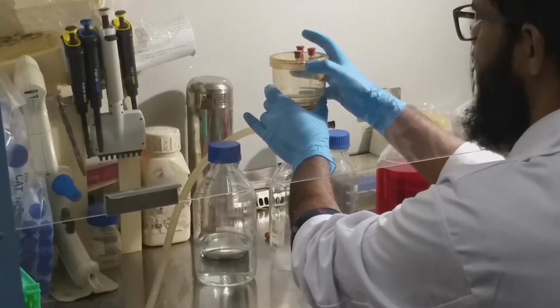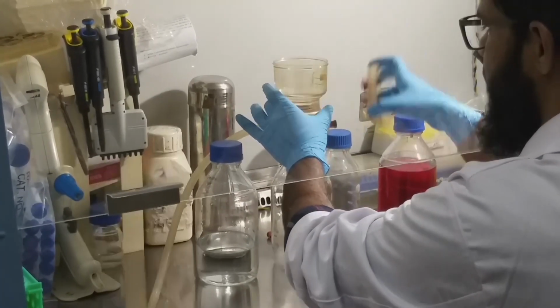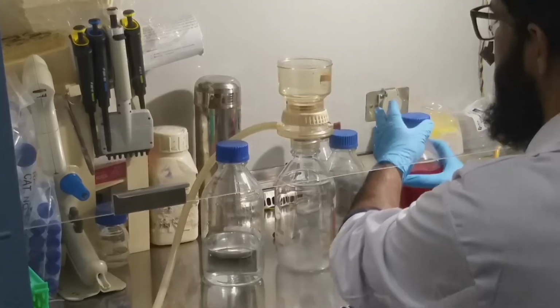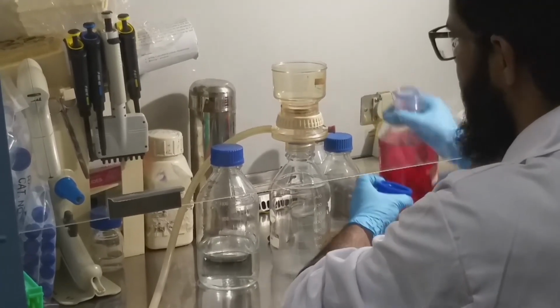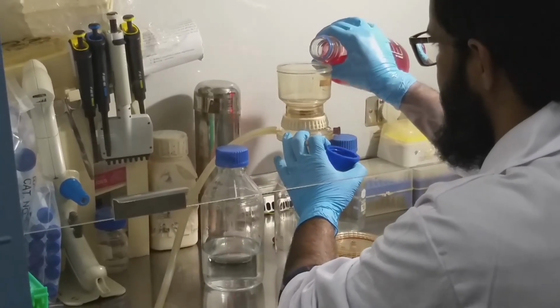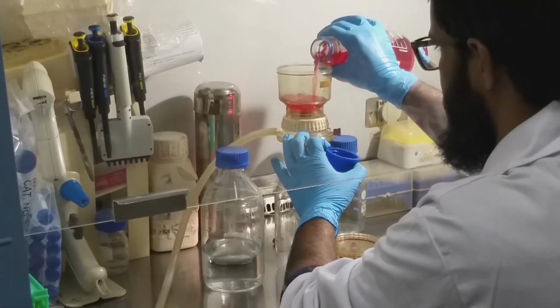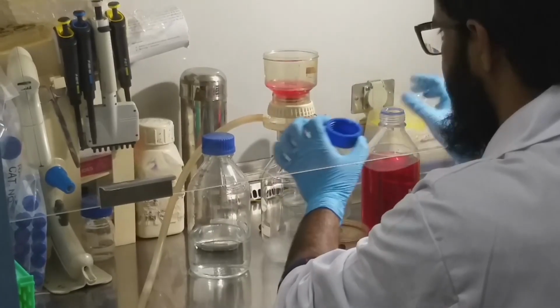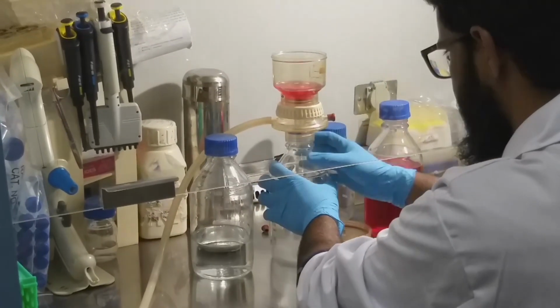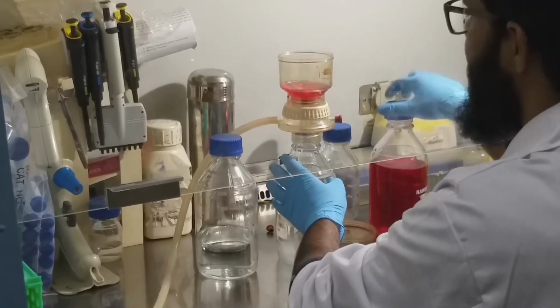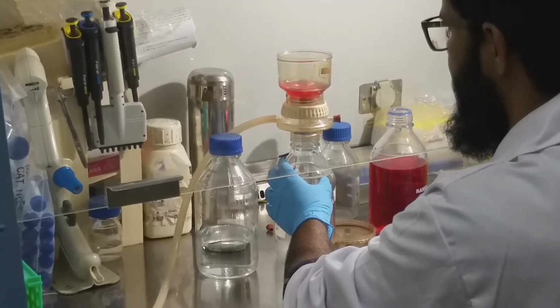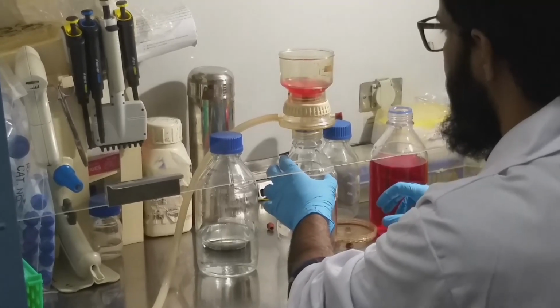Initially, we need to check the bottle top filter with less media to check whether there is any leak or not. For that purpose, we are going to add around 50 to 100 ml of media. As we can see that there is no leakage in the filter, we can proceed with the filtration.